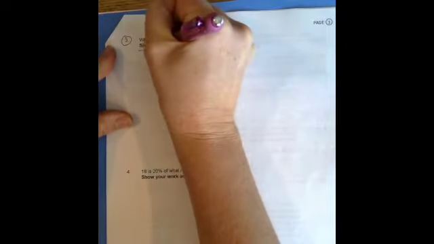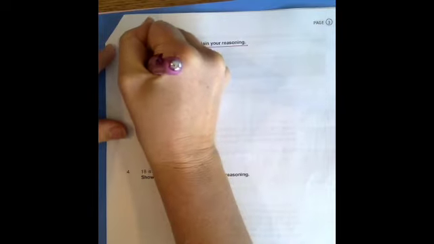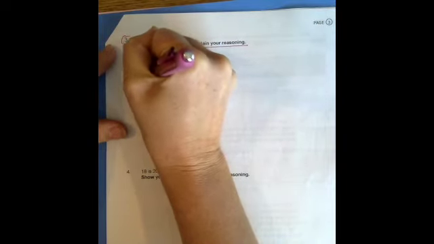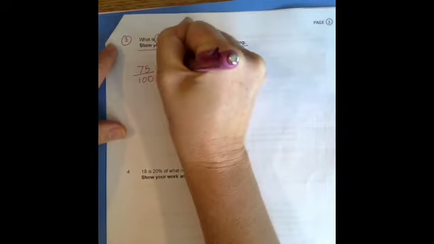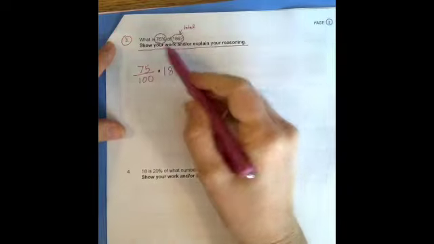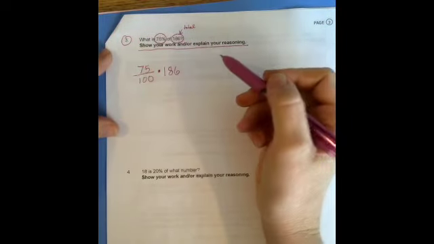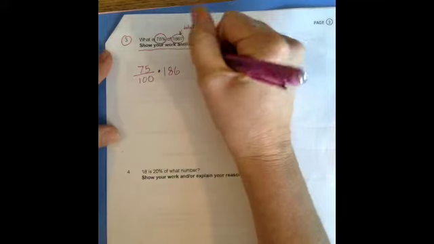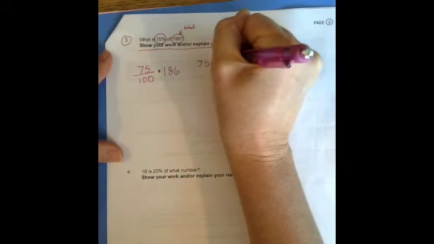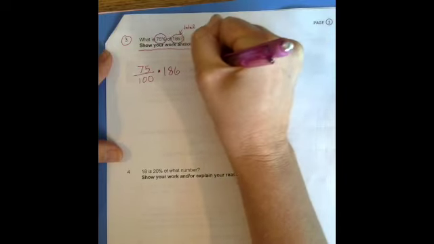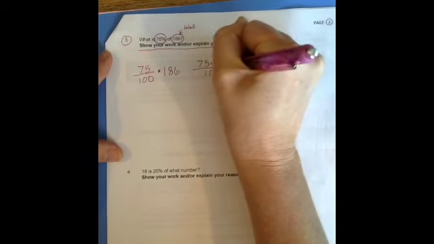Now, if we follow the steps on the wall, what we do is we take that percentage, we turn it into a fraction, and we are multiplying it by our total. Remember, our 186, that's our total. And we're figuring out 75% of that total. Okay? So the next thing that you do is you go ahead and you multiply 75 by 186.